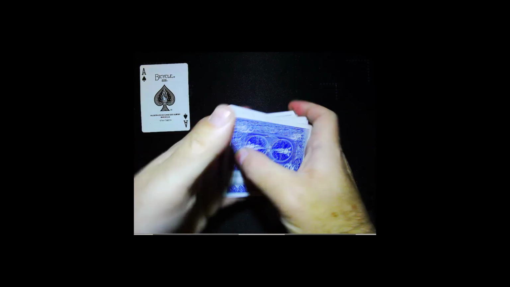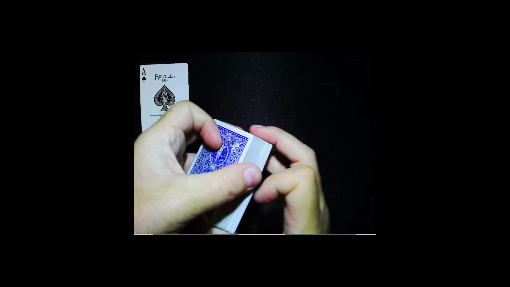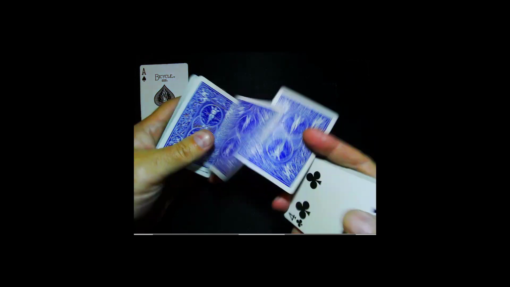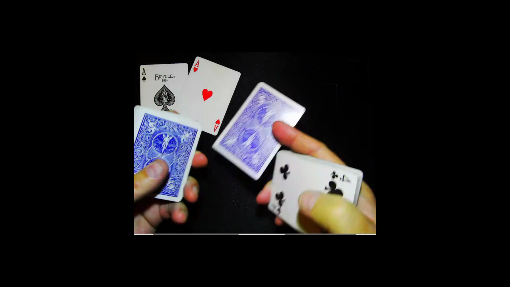Now, we need to shuffle the deck again and cut the deck again. And I'll pull out from the middle of the deck yet another card. And in particular, I'll pull out the Ace of Hearts.